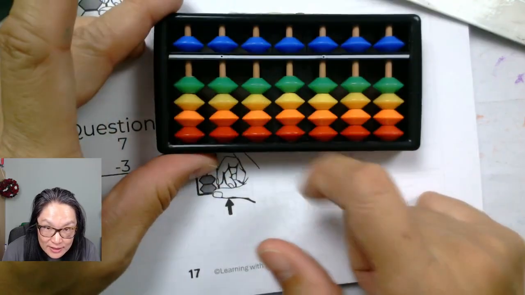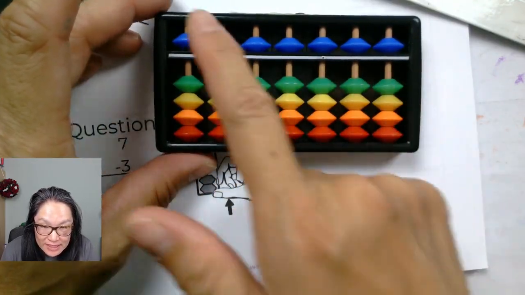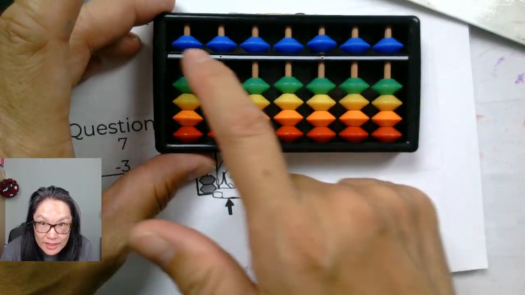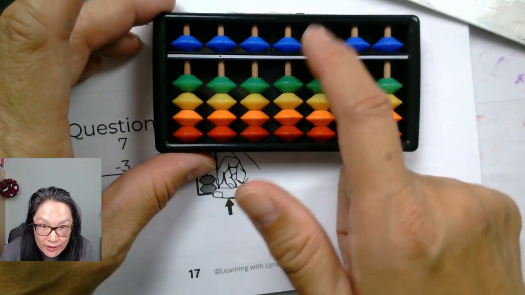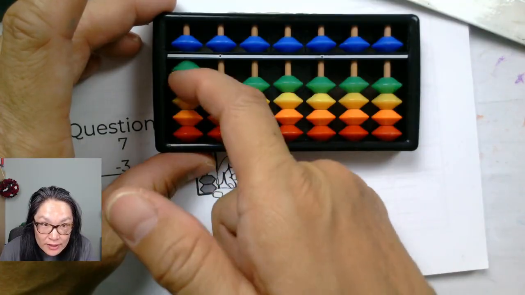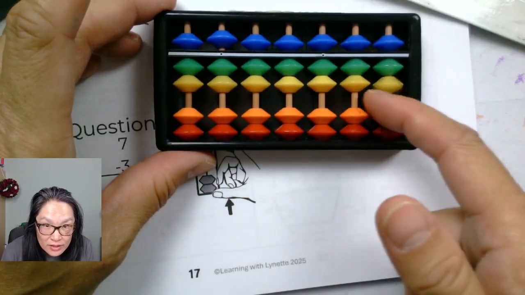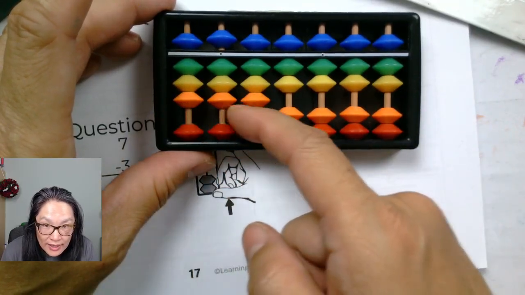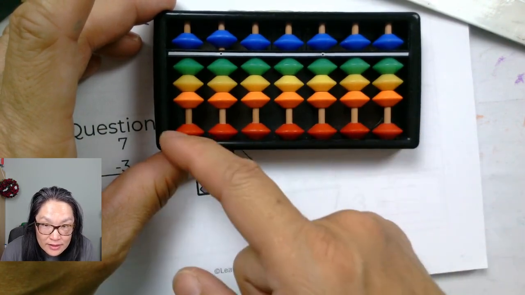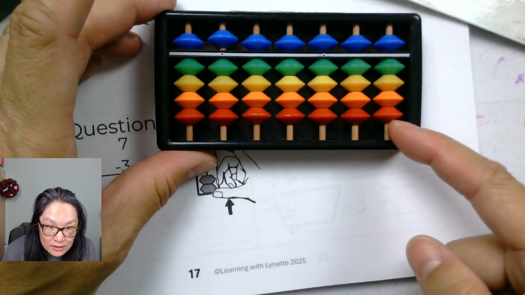So if I did this, this is all 5, because the beads are touching the horizontal bar. Then we have 6, and then we have 7. These are all 7s. And then this is all 8s. And then this is all 9s.